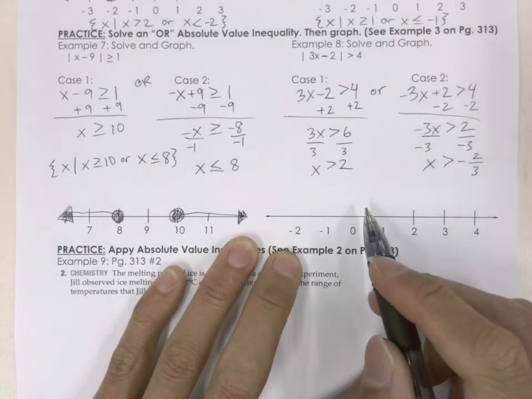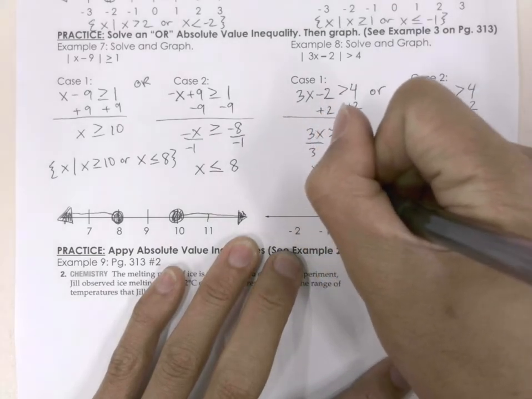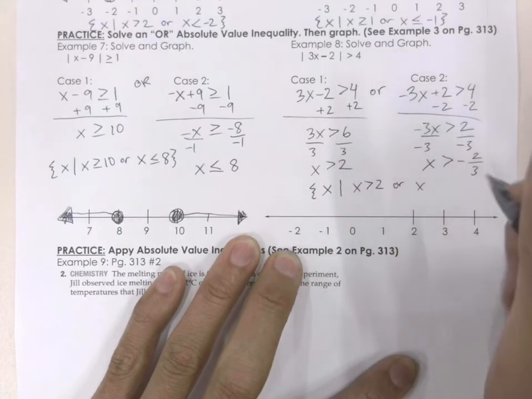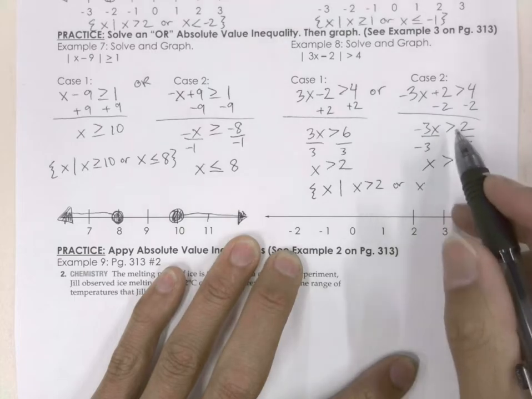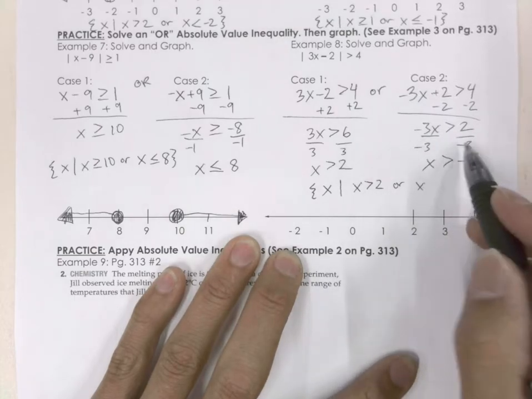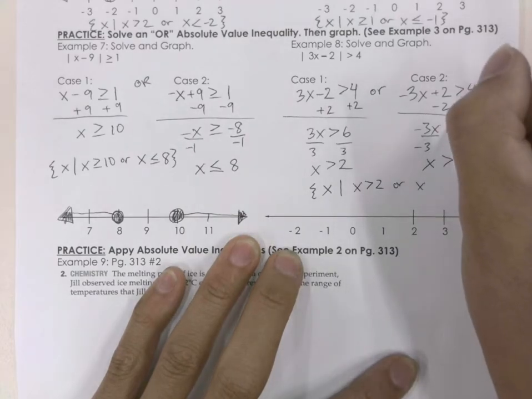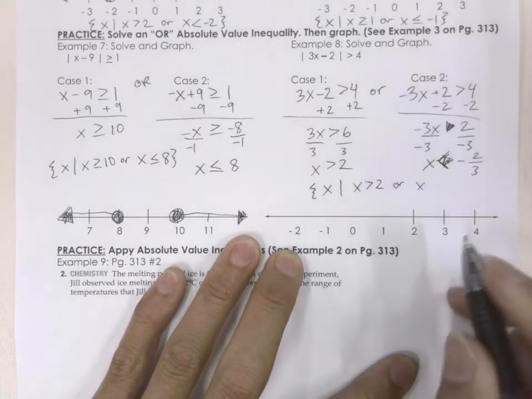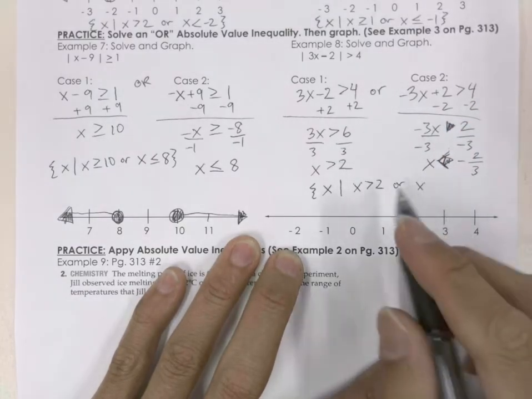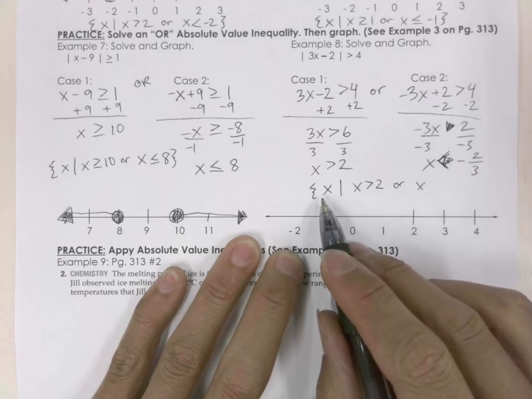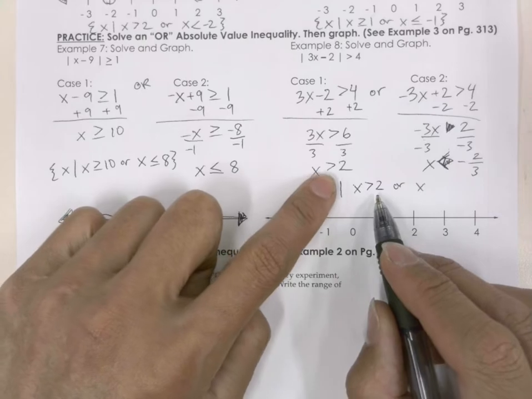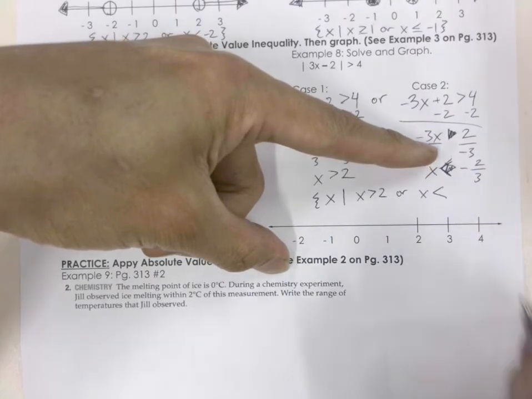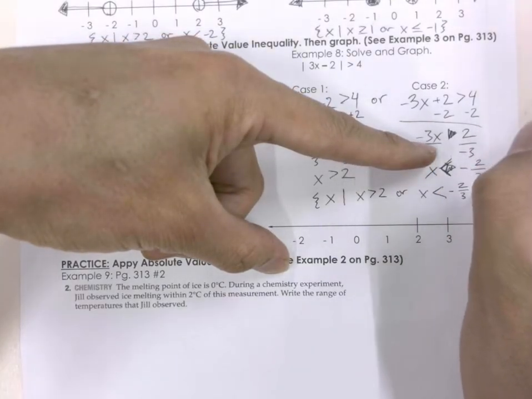So what is our solution set? It is curly bracket all x such that x is greater than 2, or x is, here when we divided by a negative 3, I forgot to flip the sign. So this is not greater than anymore, right? This is going to be a less than, right? So I made that mistake. So here in my solution set, it's going to be all x such that x is greater than 2, or x is less than negative 2 over 3, curly bracket.